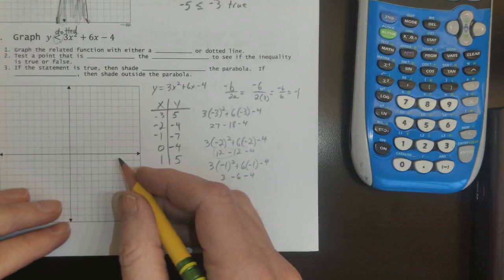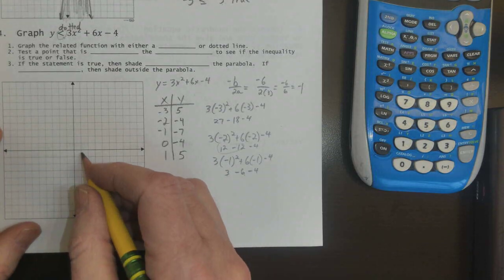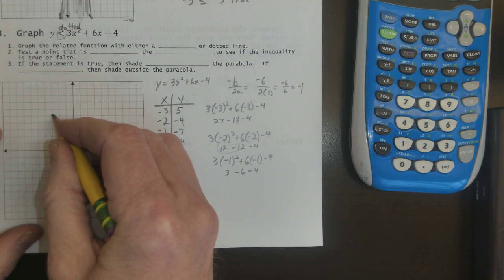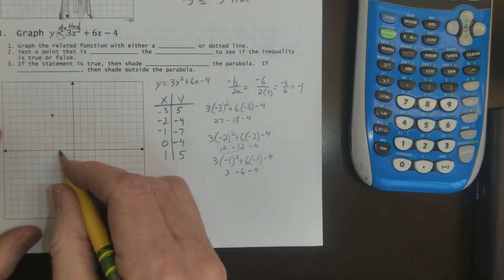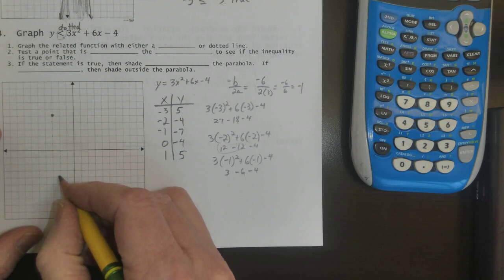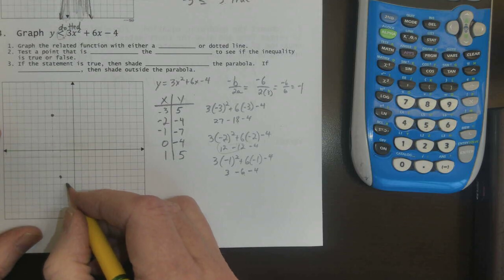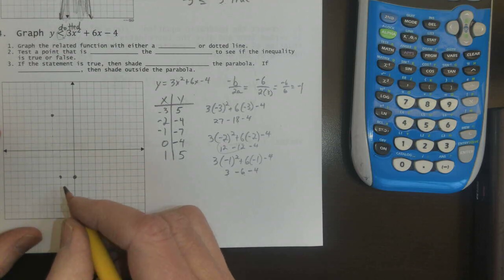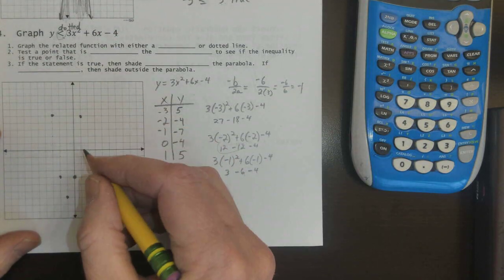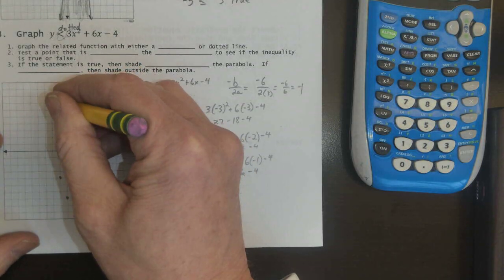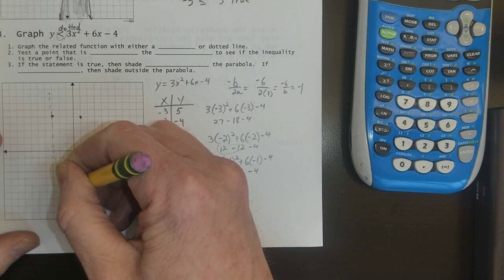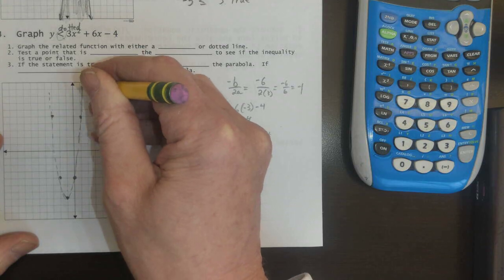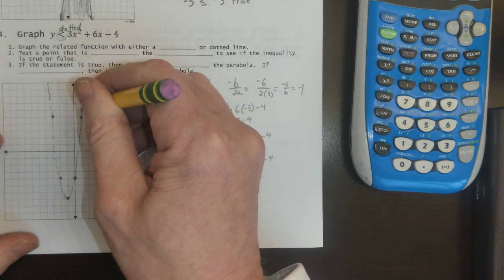All right, so let's plot and look at what we got here with a dotted line. -3, 5 is here. -2, -4 is here. -1, -7 is here. 0, -4 is here. 1, 5 is here. Okay, my dotted line for the related function there. That's all dotted.